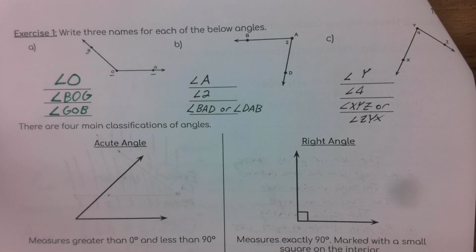How do we do? Technically, B and C have 4 different names, but I only need you to write down 3 of them. So these are the options you can choose from.